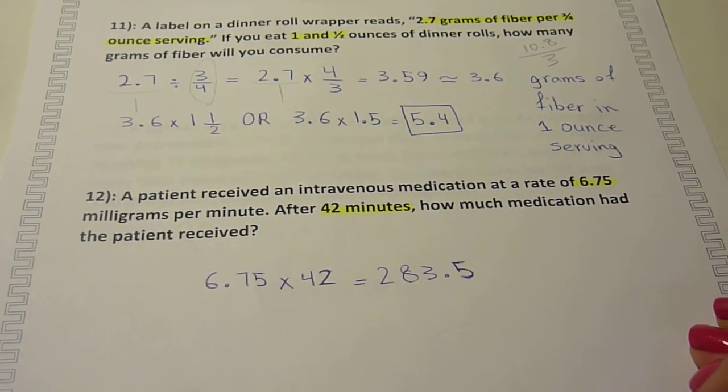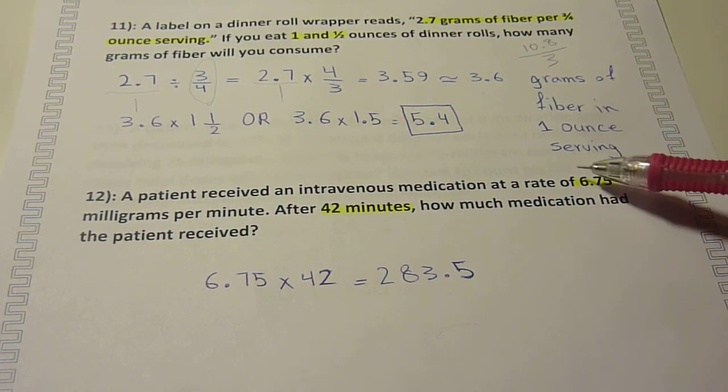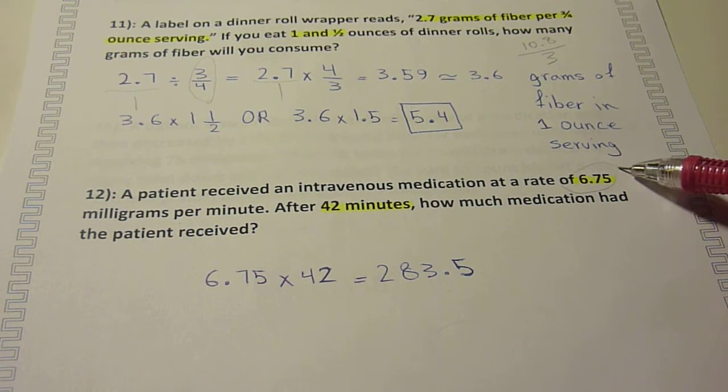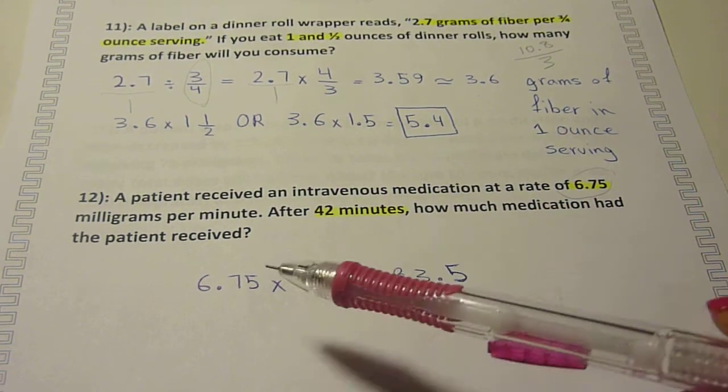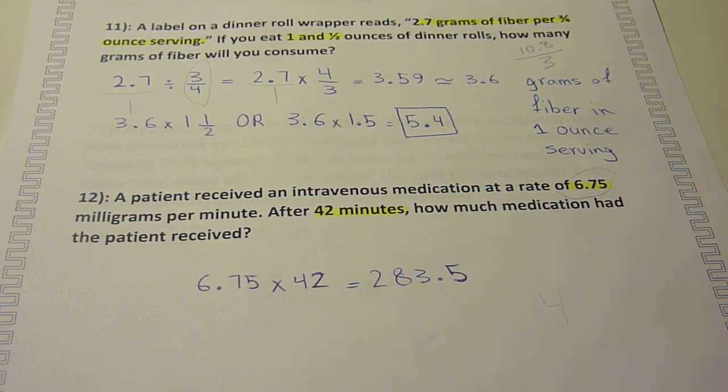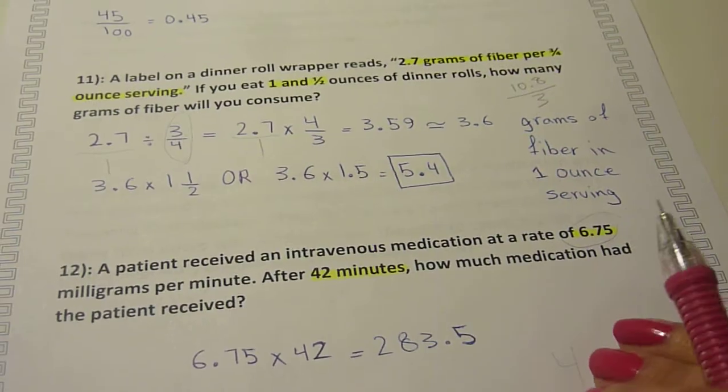Question number 12 says, a patient received an intravenous medication at the rate of 6.75 milligrams per minute. After 42 minutes, how much medication had the patient received? Well, this is really simple. You have two numbers and you know 1 minute you received that much. Now we spent 42 minutes. How much did we receive? So 6.75 multiplied by 42 will give you 283.5.